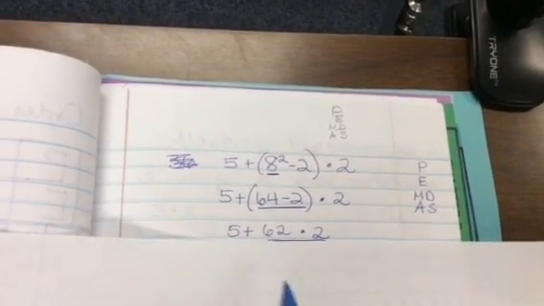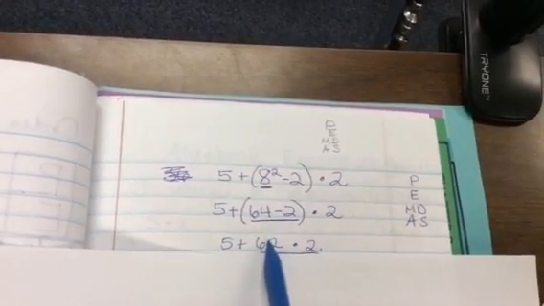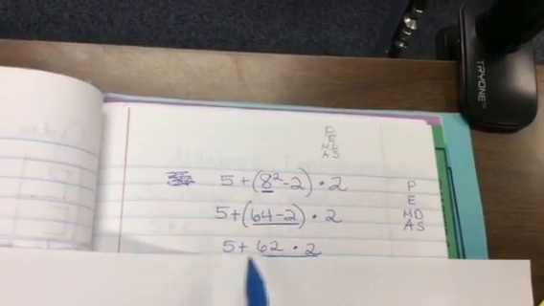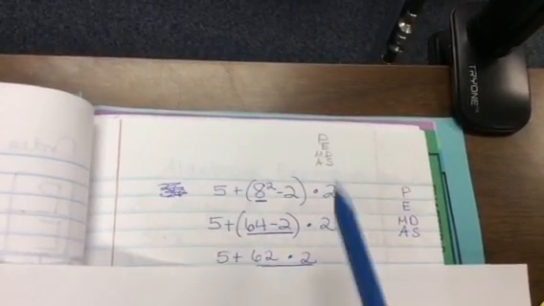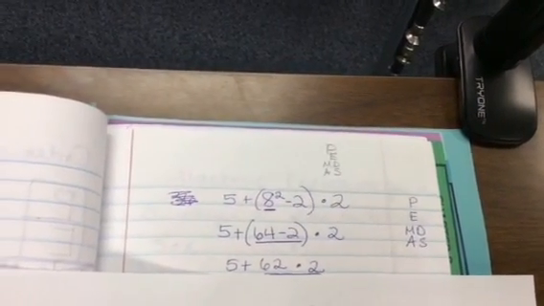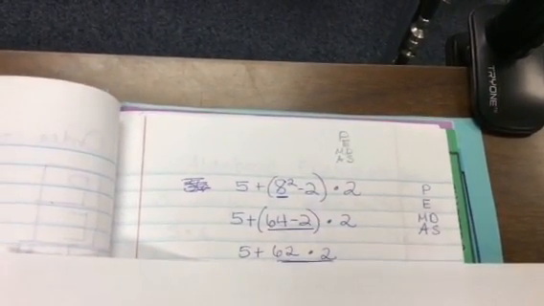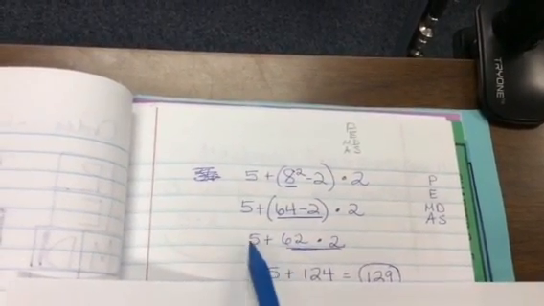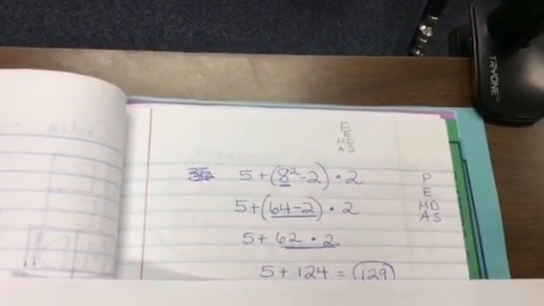So please notice I've written 62 in place of the parentheses, bringing down the rest of everything. So now I have addition and I have multiplication. Multiplication and division is done before addition and subtraction, so I have to do that 62 times 2, which is 124, and then I'm going to bring down my 5 plus, and then I'm going to solve it.